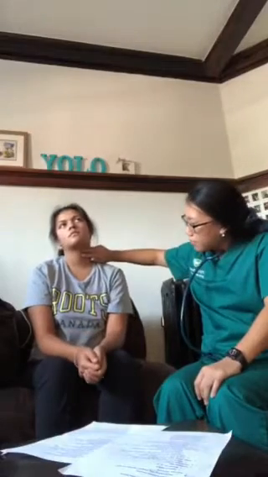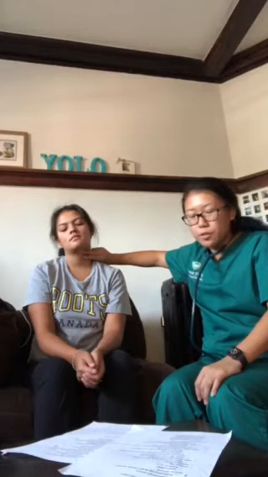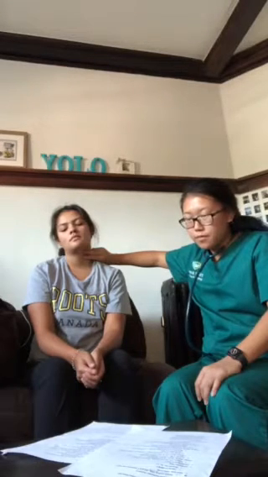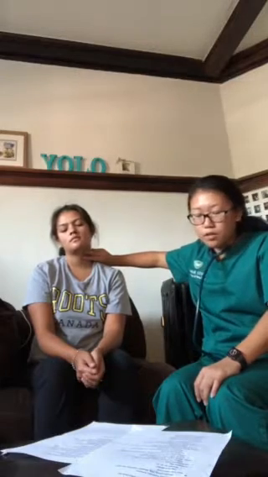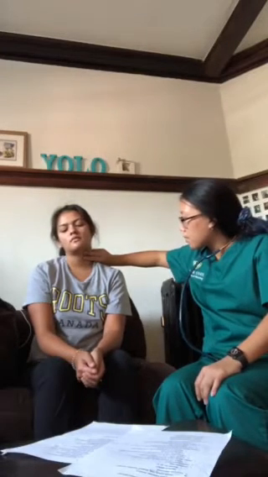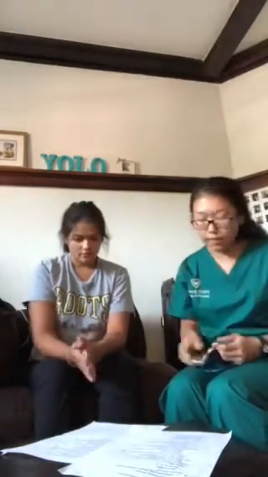Next, I'll palpate her neck, make sure there's nothing here, and then we'll feel for her carotid pulse. Make sure it feels normal. So you feel that it's just a regular pulse, it feels smooth, nothing irregular.